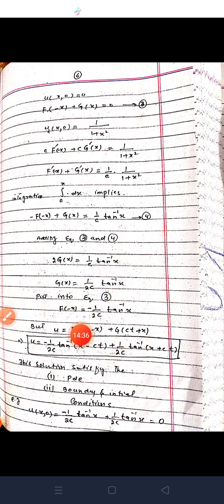Now here x is, what is f? f is equal to minus x. Now replacing minus x with ct minus x, therefore we get this value for our f. And similarly replacing x with ct plus x, we get this value. Now this is our required solution which satisfies the PDE and which also satisfies the boundary and initial conditions.